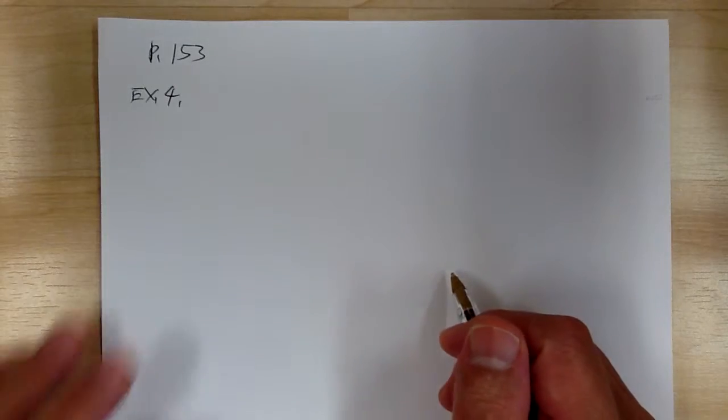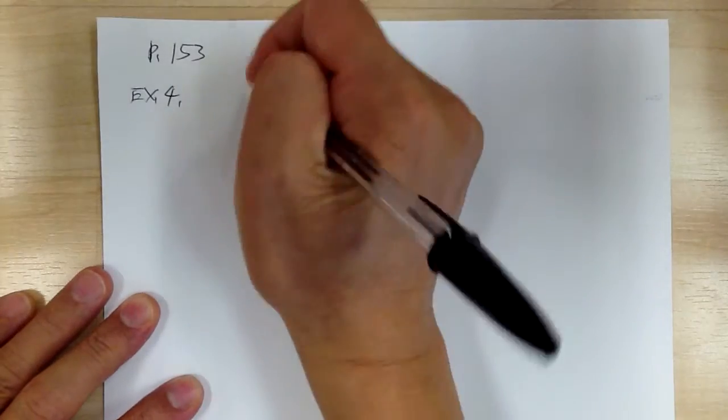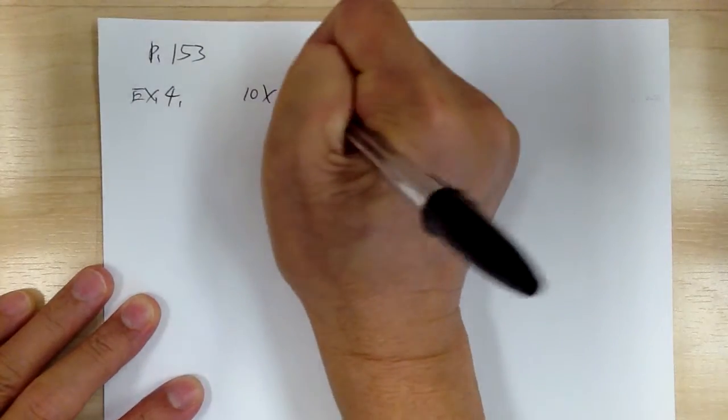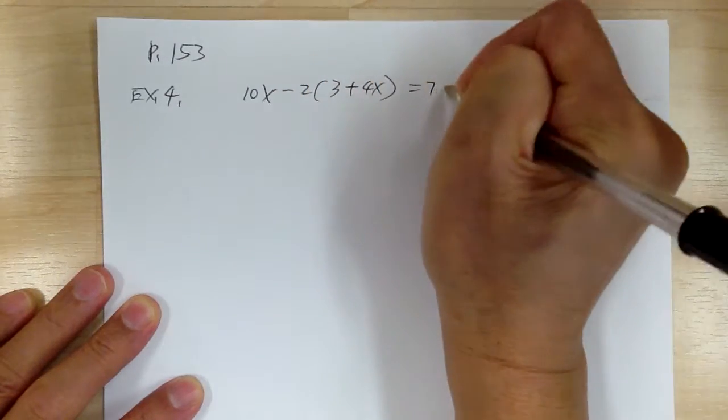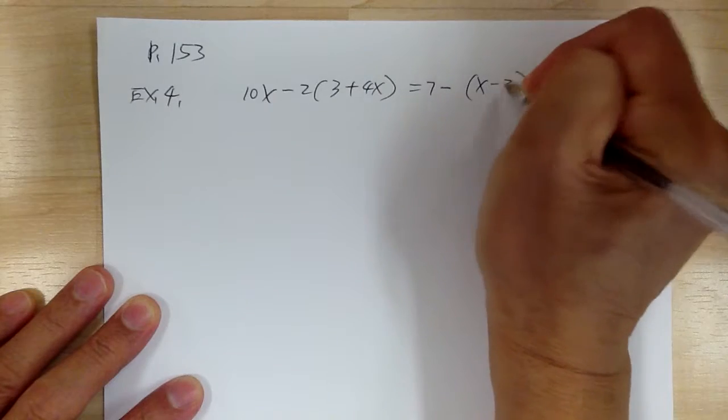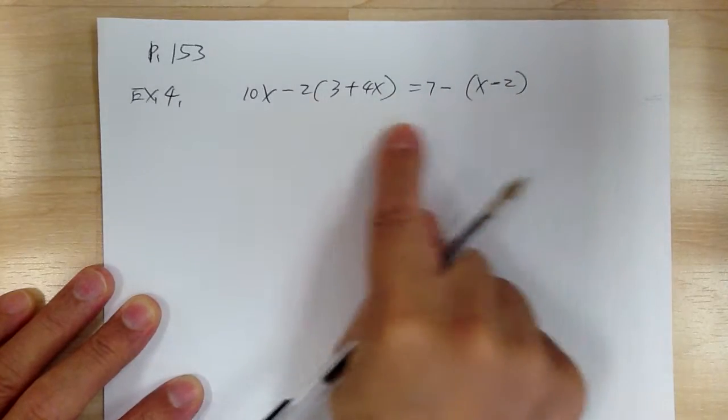Open your book to page 153. Today's lesson is on solving equations that have a grouping symbol. So let's go to example 4 and go through the examples. You have 10x minus 2 times 3 plus 4x is equal to 7 minus x minus 2. Now notice you have the grouping symbol.